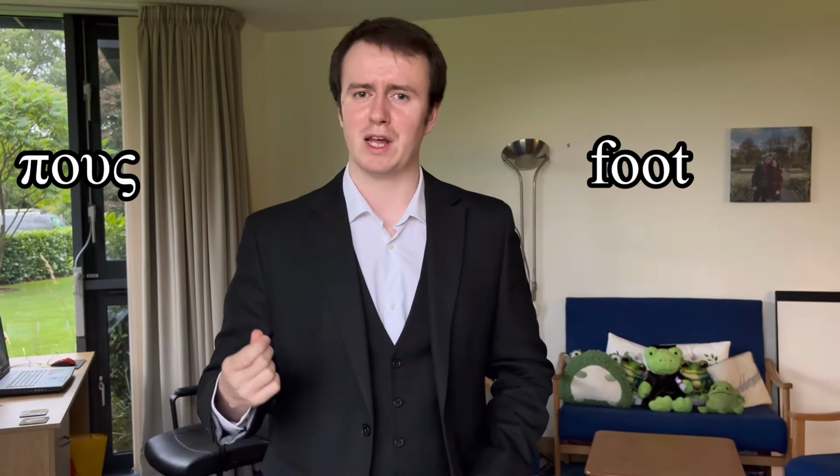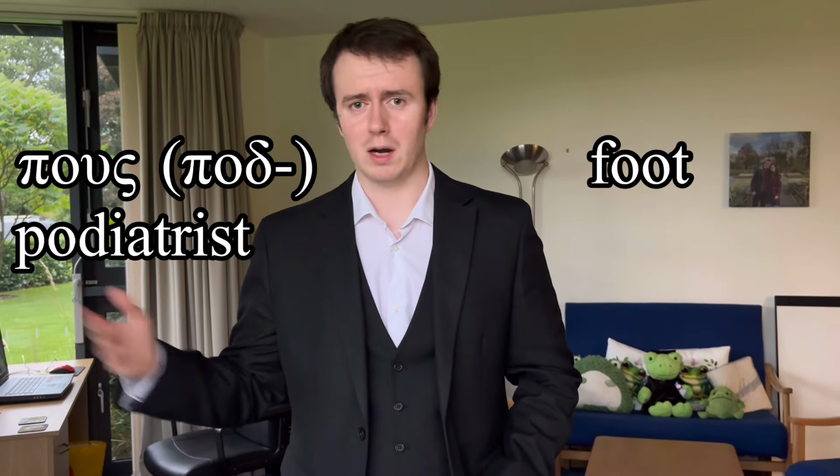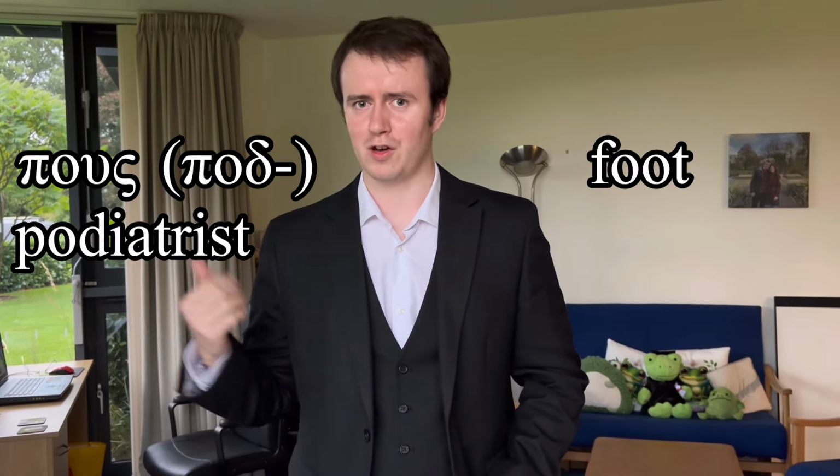With regard to third declension nouns, the oblique stems of these nouns often give us English words. So for example, the noun pous, which means foot, has the oblique stem pod. That gives us the word podiatrist. A podiatrist is a foot doctor. So if you can make actual links with English, then it can enable you to remember the meanings of Greek words.